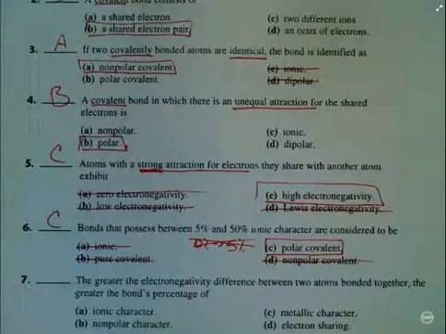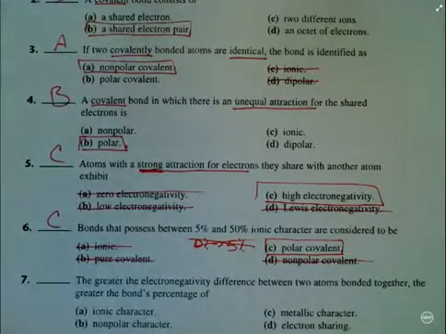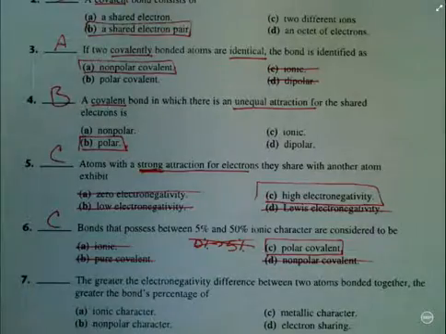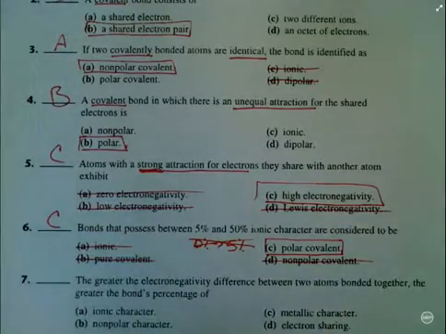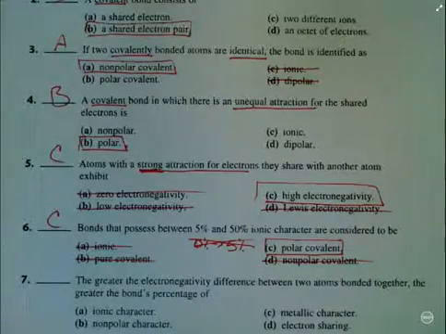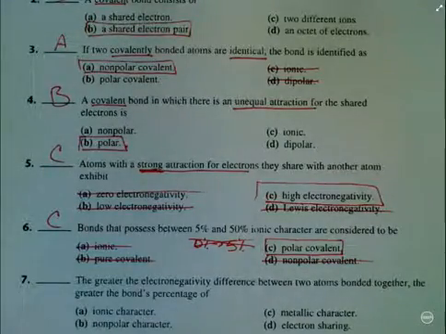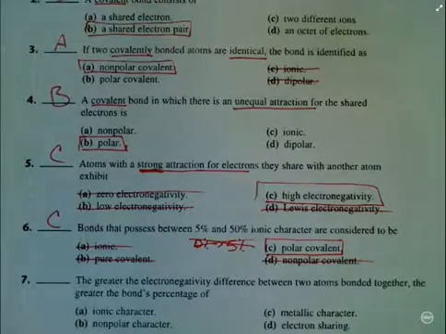The greater the electronegativity difference between 2 atoms bonded together, the greater the bond's percentage of. So the greater the electronegativity difference. Now realize electronegativity is the measure of how strongly an atom is going to attract an electron. So if we have a huge electronegativity difference, that means that these 2 atoms are attracting electrons at a completely different rate. One is doing it very, very strongly. One is doing it very, very weakly. And so in that situation, there's a possibility where that highly electronegative atom can completely rip away the electron in the bond completely. If we've done that, if we rip away the other atom's electron completely, we've ionized that atom.